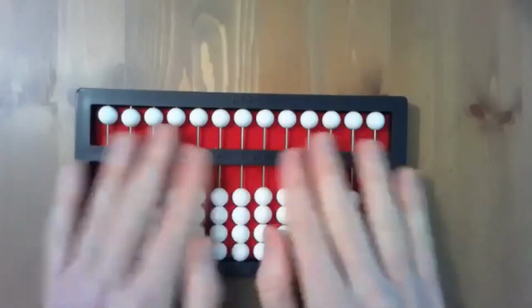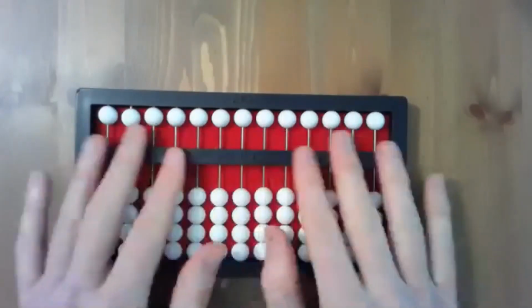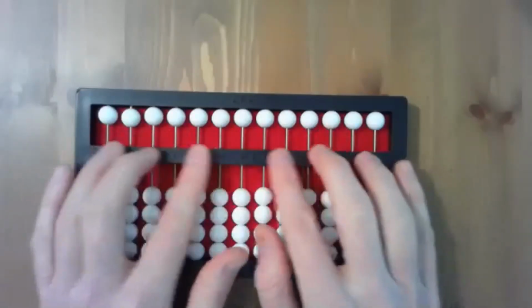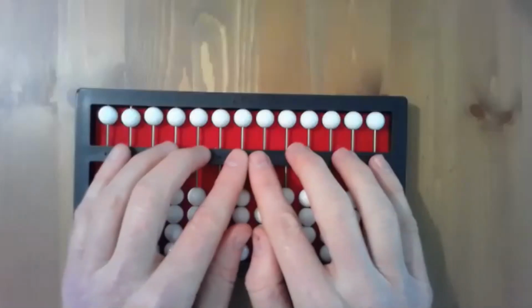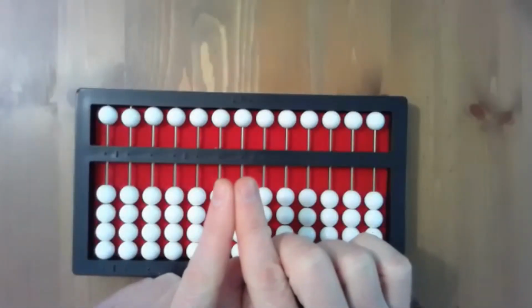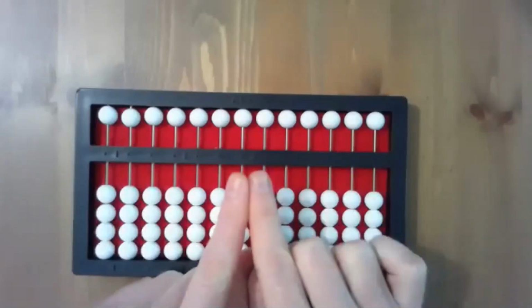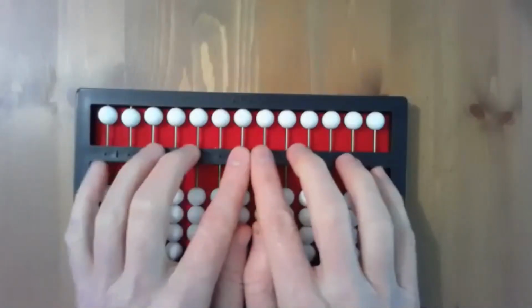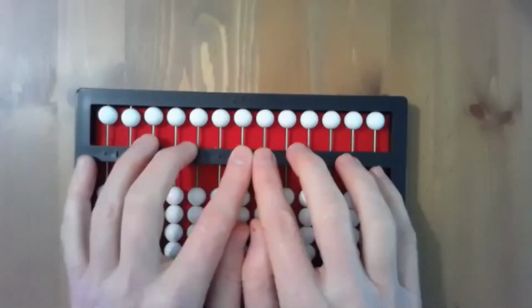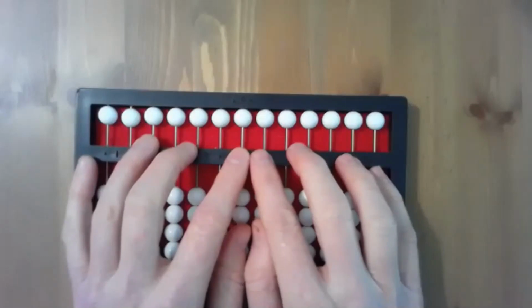So I can just rub my fingers back and forth lightly, and I can feel the separation bar. And I know where things are on the separation bar. And then I take my two index fingers, and I put them together so that when I put them down, I can feel two different columns.